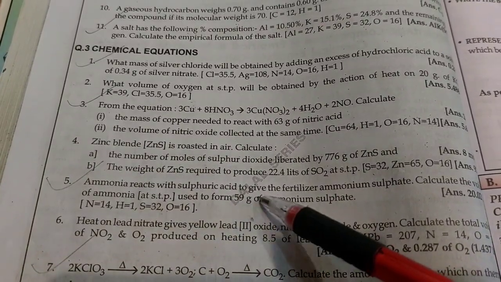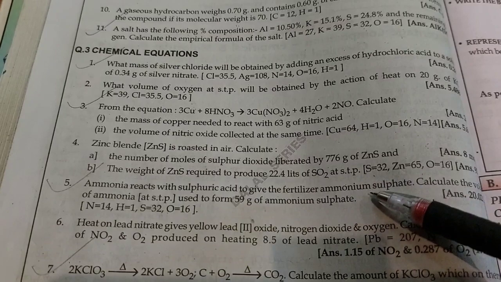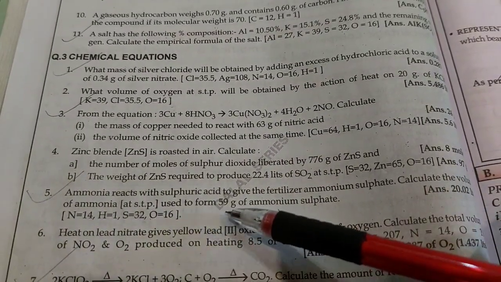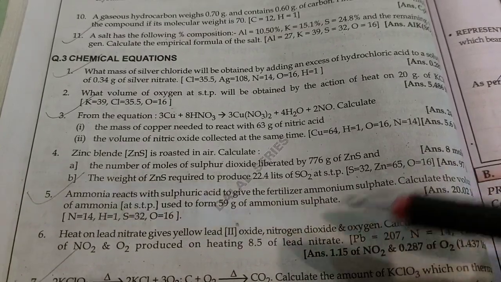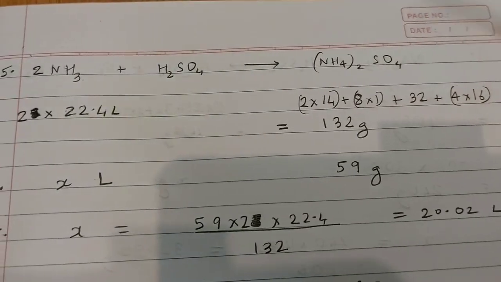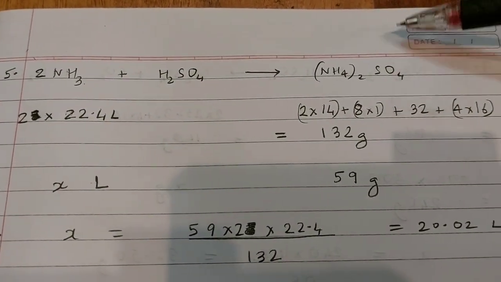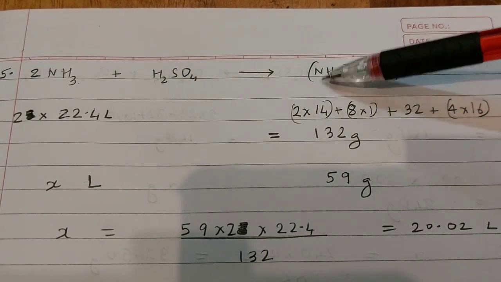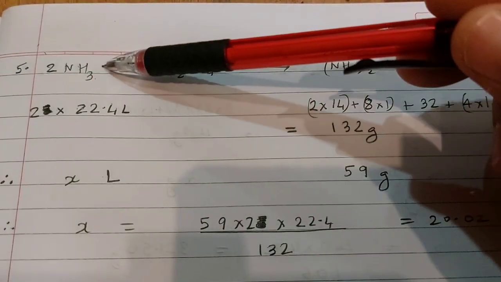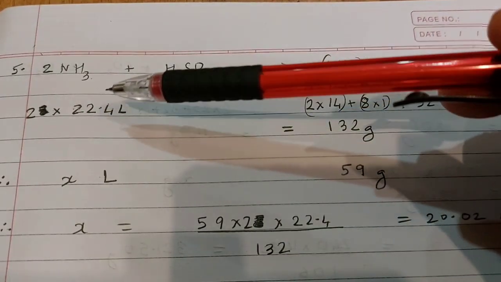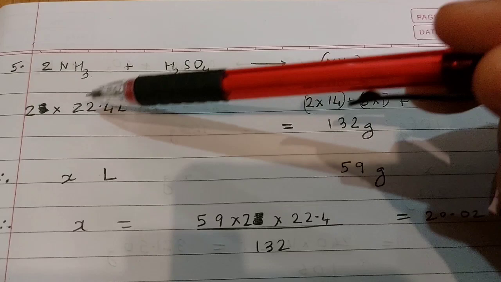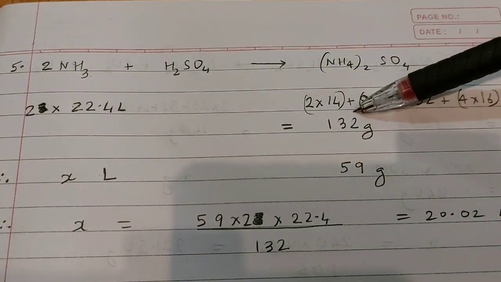Ammonia reacts with sulfuric acid to give fertilizer ammonium sulfate. Calculate the volume of ammonia used to form 59 gram of ammonium sulfate. So volume and mass are involved here. So write the equation. First of all, the molecular weight. Ammonium sulfate molecular weight is 132 gram and only 1 mole is being formed from 2 moles of ammonia. 1 mole has a volume of 22.4 liters. So 2 moles, 2 into 22.4 liters will form this much ammonium sulfate.